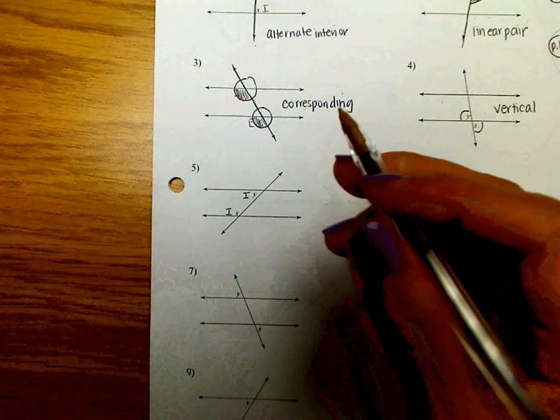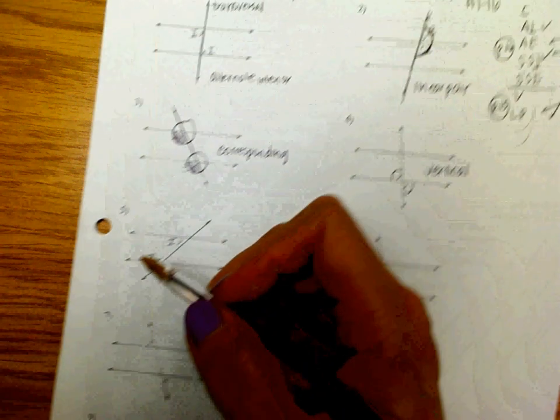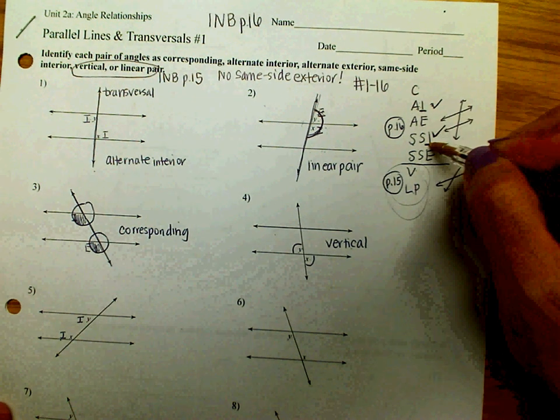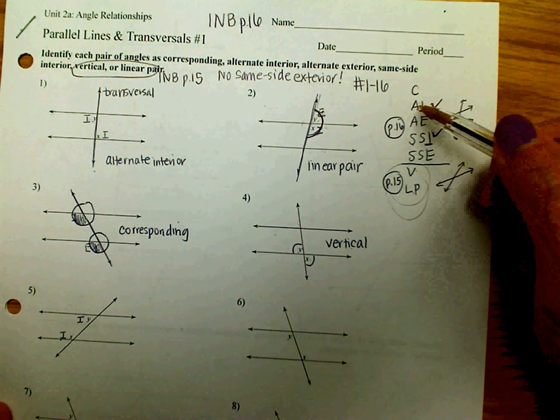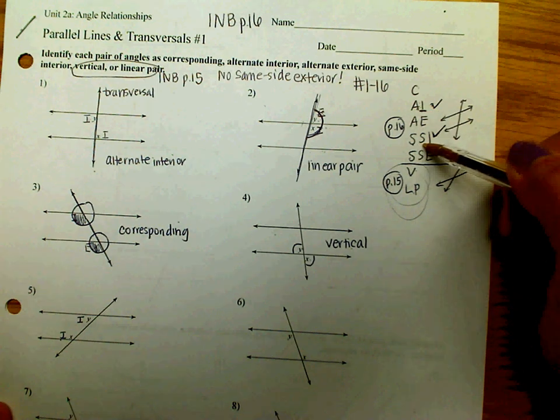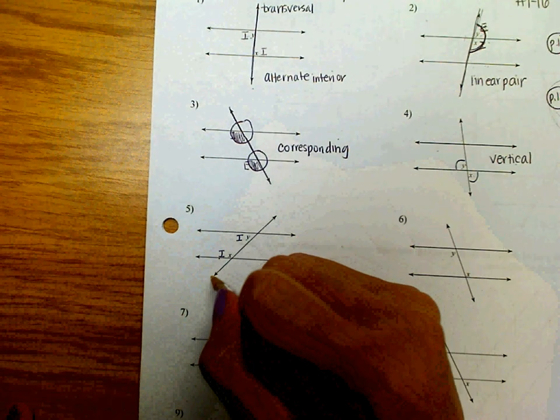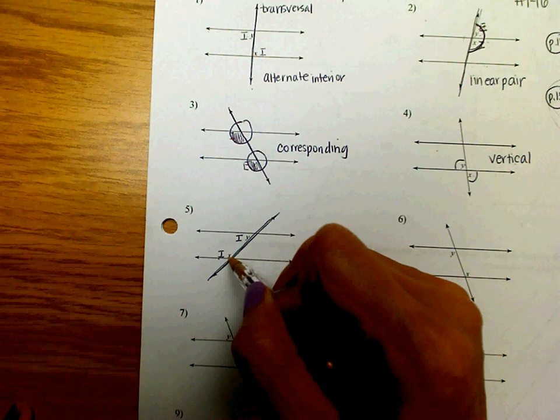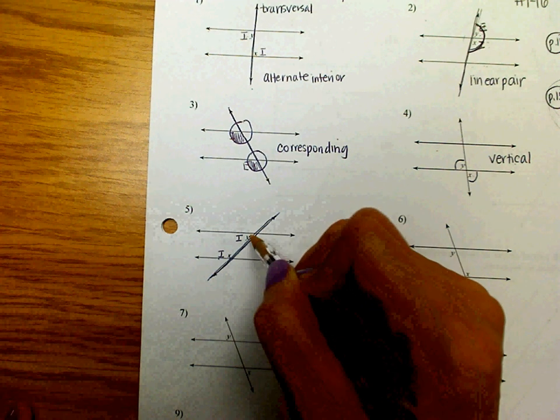Now, since it's interior, I know it has to be one of these because both of them are in the interior. So the question is, are they alternate interior or same side interior? Well, then you have to look at the transversal. You have to cross the transversal to get to the x? No, they're on the same side of the transversal. So it's same side interior.